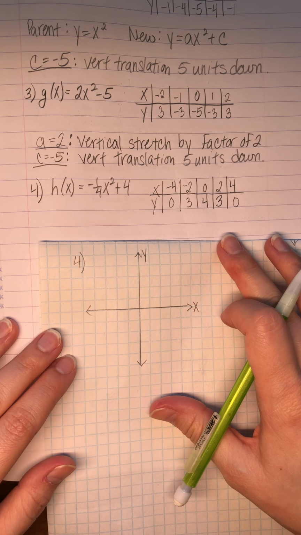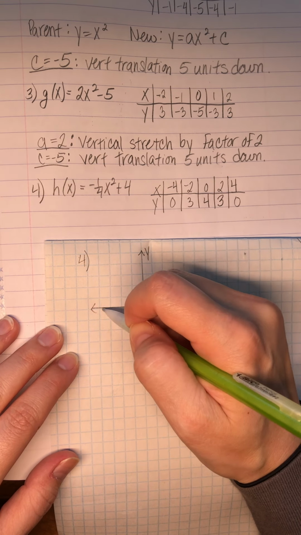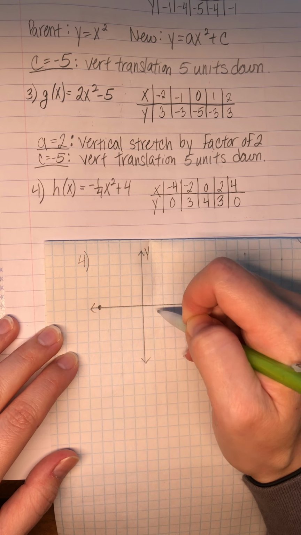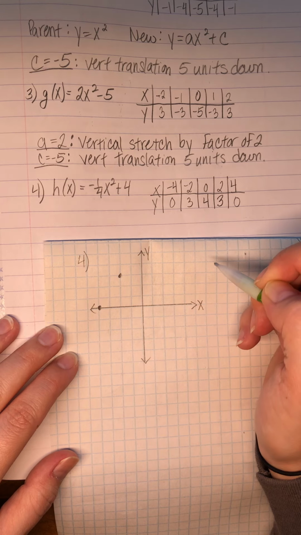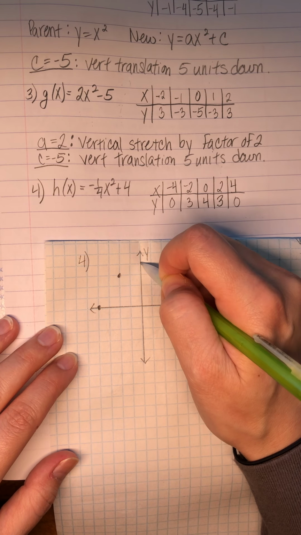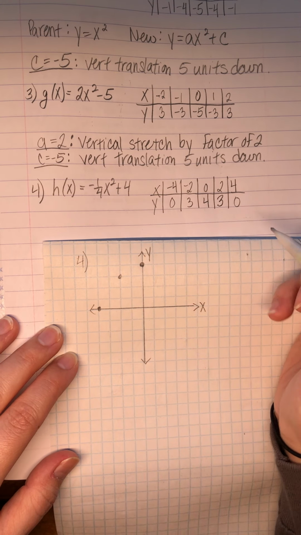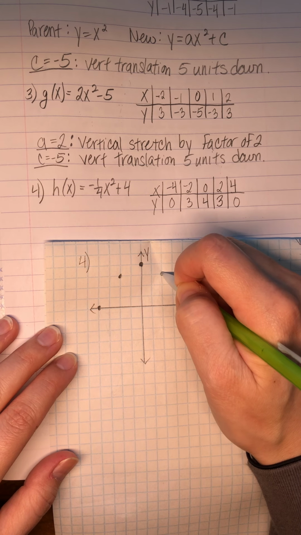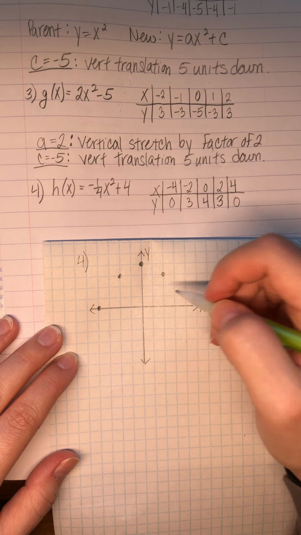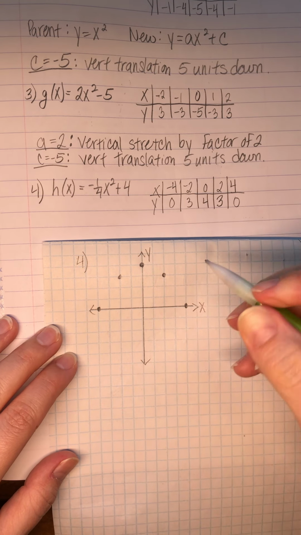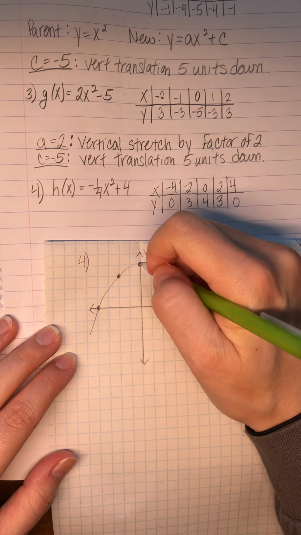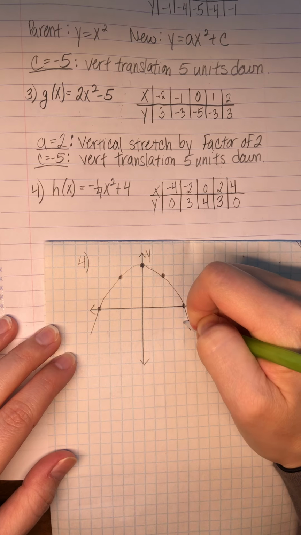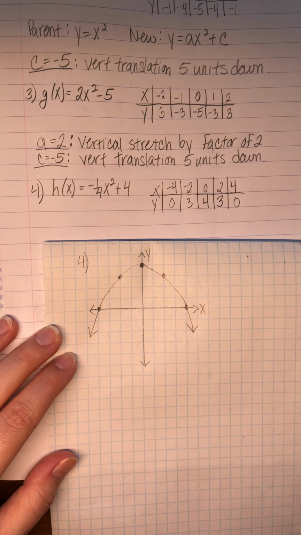So we have -4, 0, -2, 3, 0, 4, 2, 3, and 4, 0. And here's our parabola. Nice U shape, put arrows on both sides.